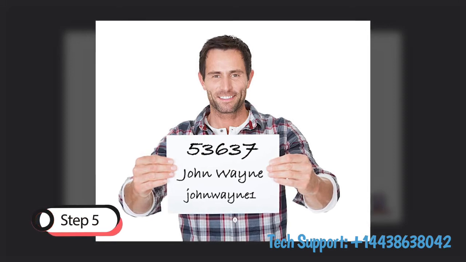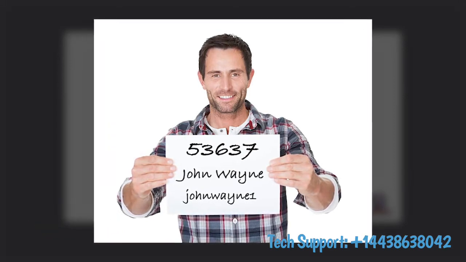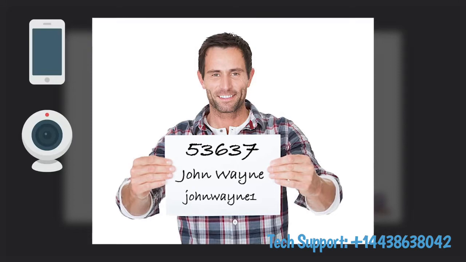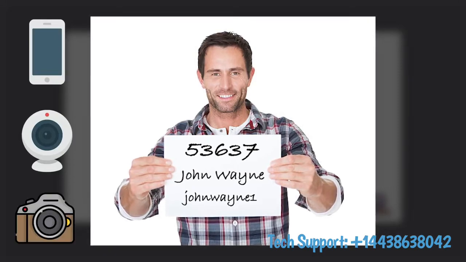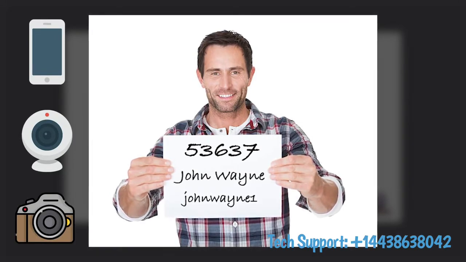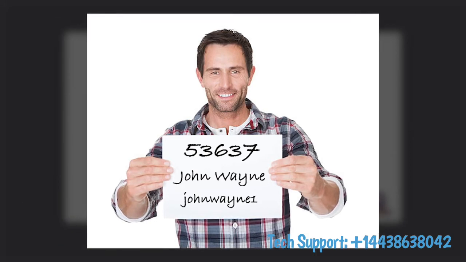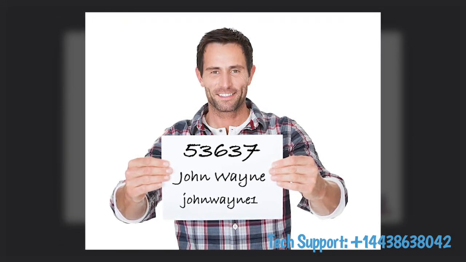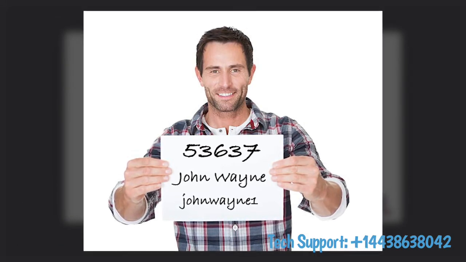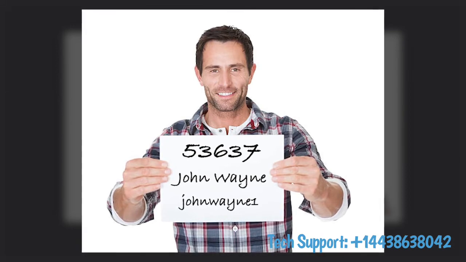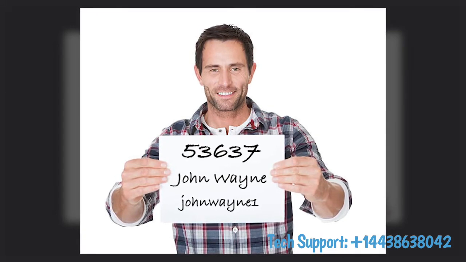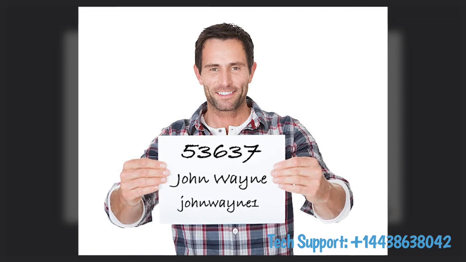Step 5. Take a photo of yourself holding up the piece of paper. You can either tell somebody else to take that mugshot for you, or you can do it yourself on your phone, your webcam, or your high-end DSLR camera. Personally, I just use my webcam with Photo Booth on my MacBook. It should look something like this. If you use somebody on Fiverr, of course you'll need to tell them to prepare the piece of paper, take the photo and send it to you before you can send it to Facebook.